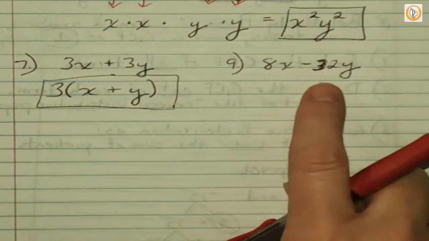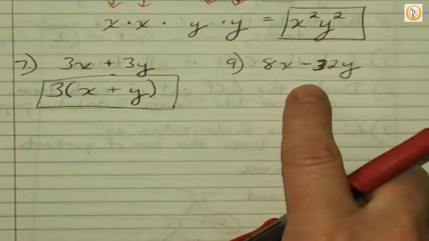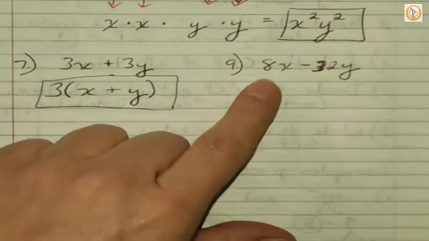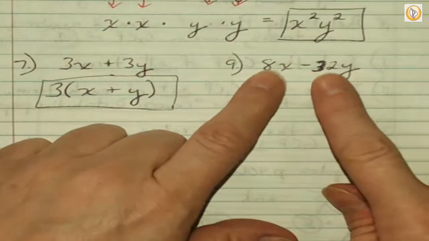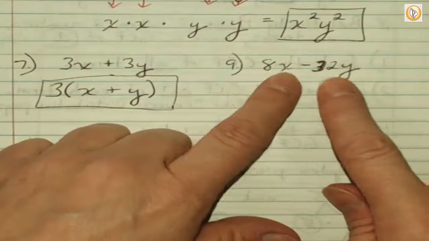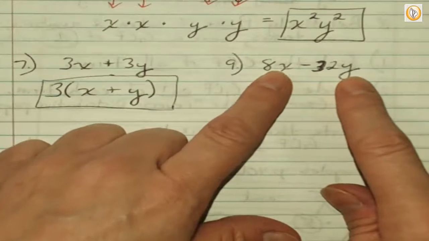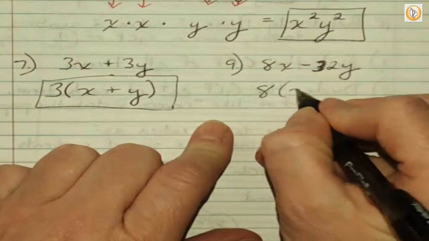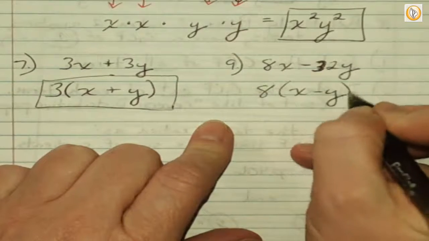Okay, but is that the greatest common factor? Is that the biggest number that can go into both? No. So Sophia is correct. 8 is the largest number that can go into both. And there's not a letter because they both don't have any letter in common.